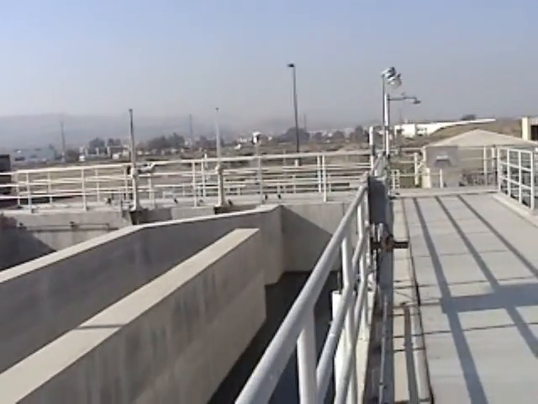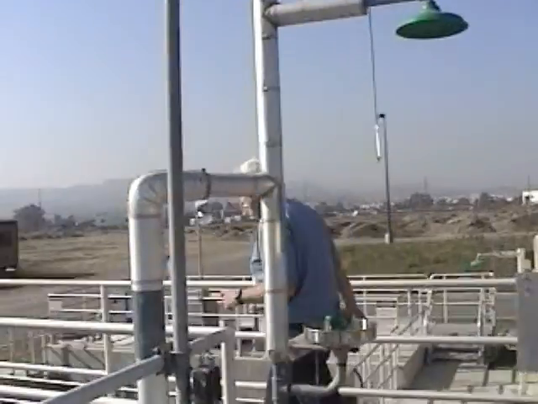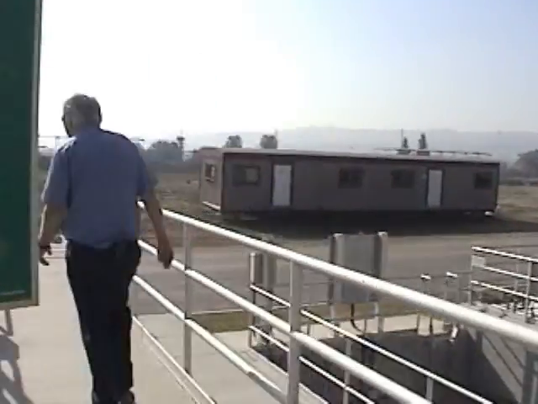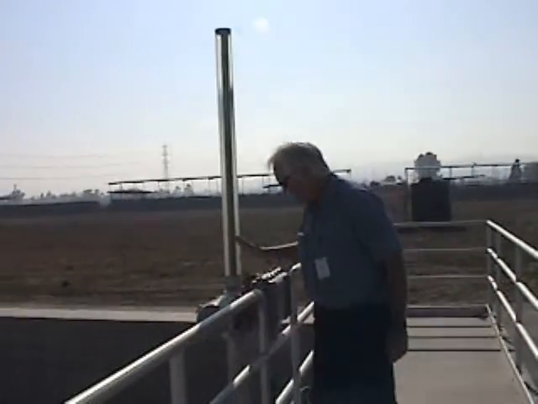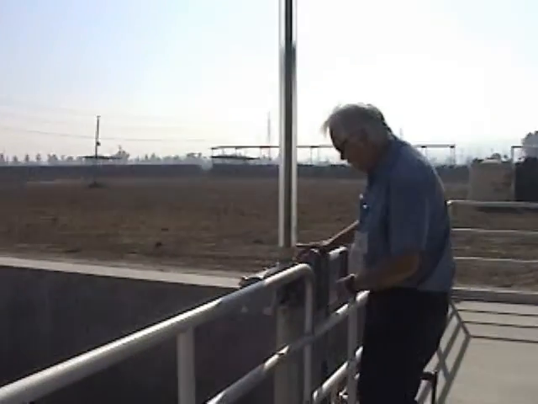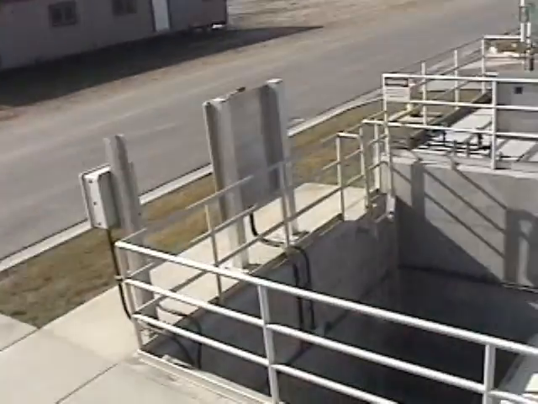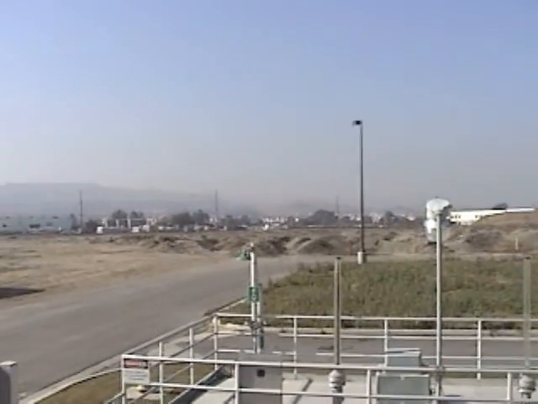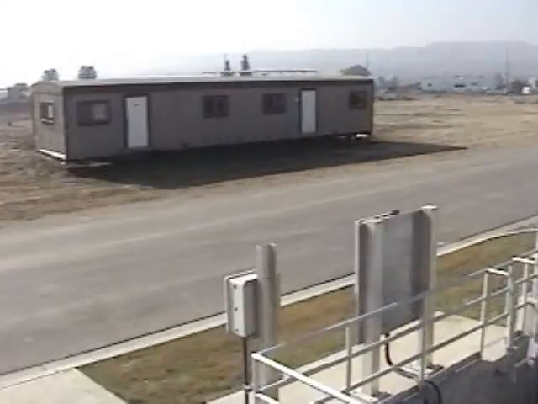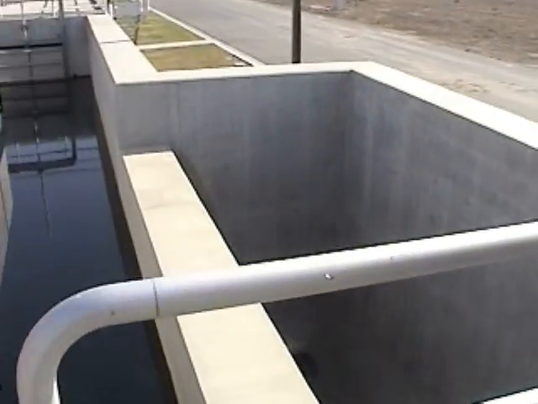I'll show you the gate, which is right over here. This is the gate I'm talking about right here. When this gate closes, right now this pipeline that this gate is located on goes to Chino Creek, which is out across the way there. When this gate closes, it's going to fill up the contact tank and overflow this wall right here, and then it's going to travel down that pipeline to that earthen lagoon over there.